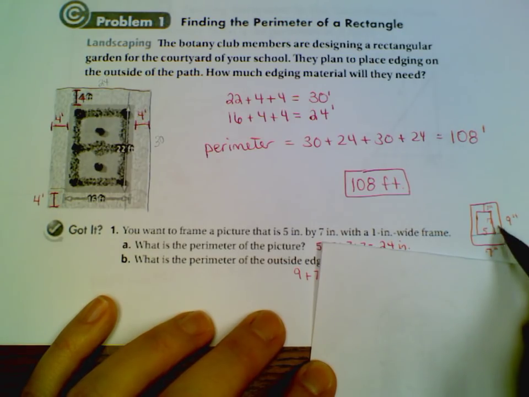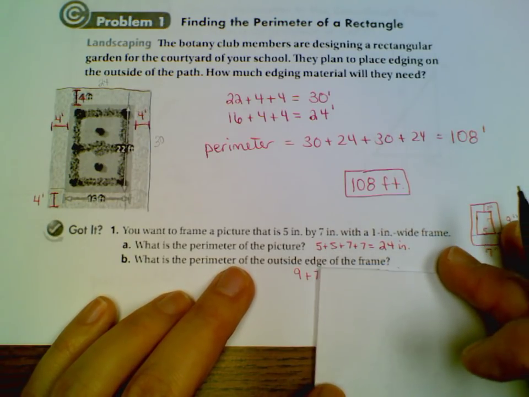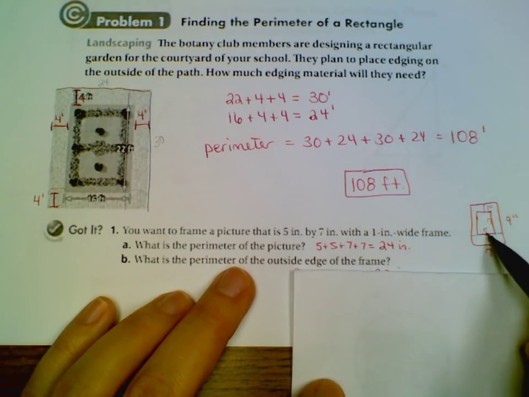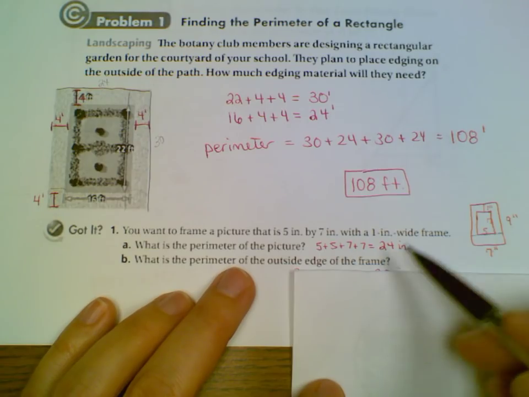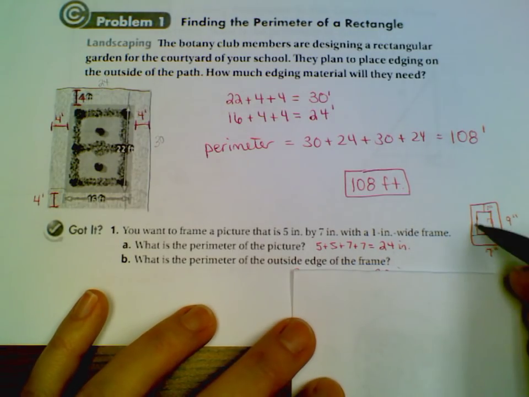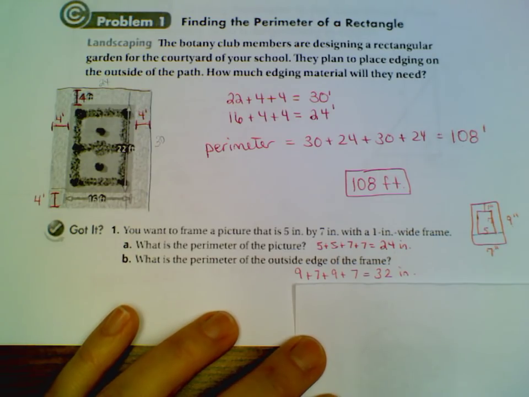And then I would have to add an extra inch to both of the sides for the height, and that's why it would become 9. So when it's asking me to find the perimeter of the picture, I can just add up 5 plus 5 plus 7 plus 7. So my picture was the inside rectangle, so that's how I'm getting 24 inches. For the perimeter of the outside frame, that's where I'm going to use my new dimensions, and I'm going to add 7 plus 7 and 9 and 9, and that's how I'm getting 32 inches.